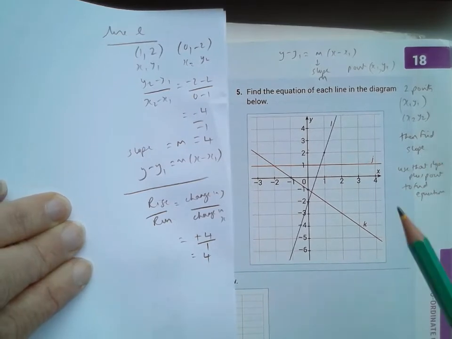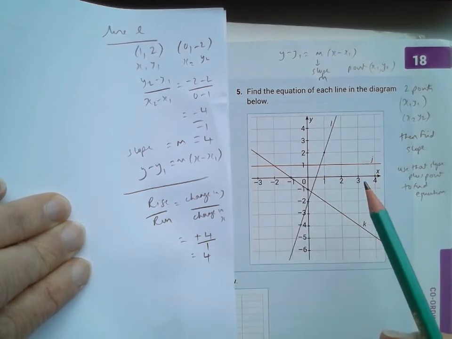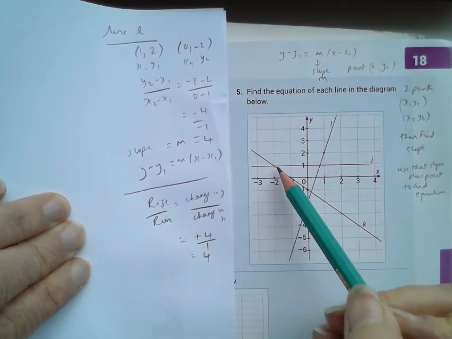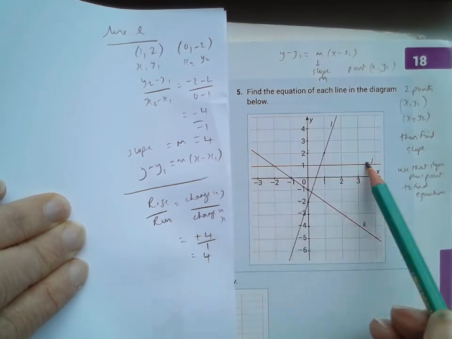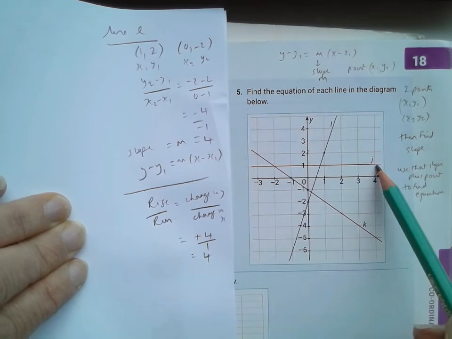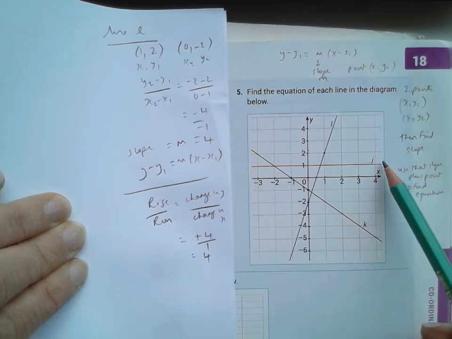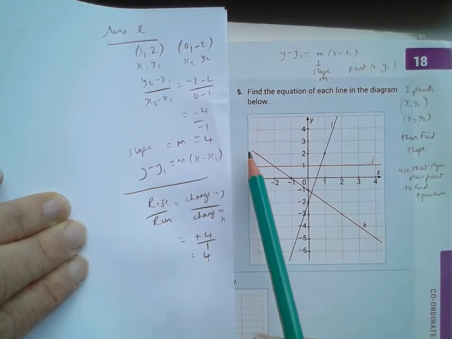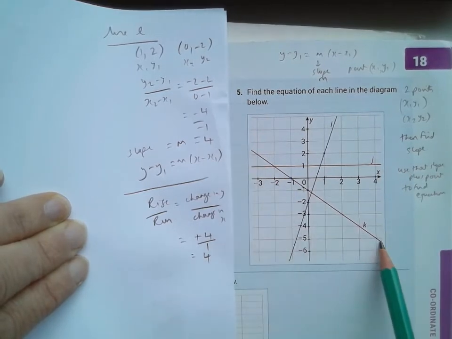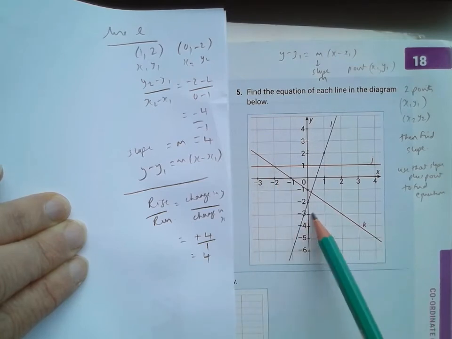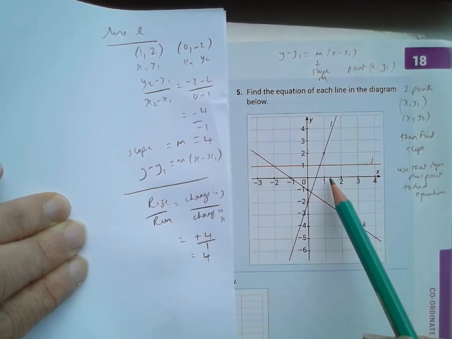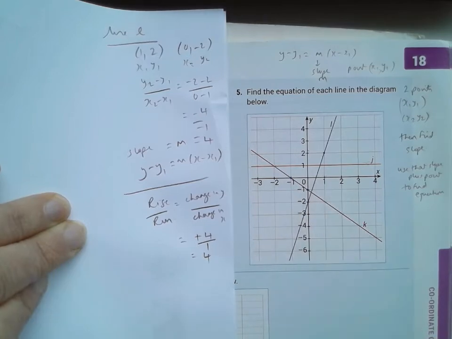So if you look at J, what are some points on J? We've got minus 2, 1. We've got 3, 1. And hopefully looking at J, you'll say, oh, well, it's not going up or down. It's got a slope of 0. Okay, so that'll make a difference. And then this line K has got points. Well, it's got minus 2, 1. And it's also got, for instance, 2, minus 3 or 1, minus 2. So that's some other points there.